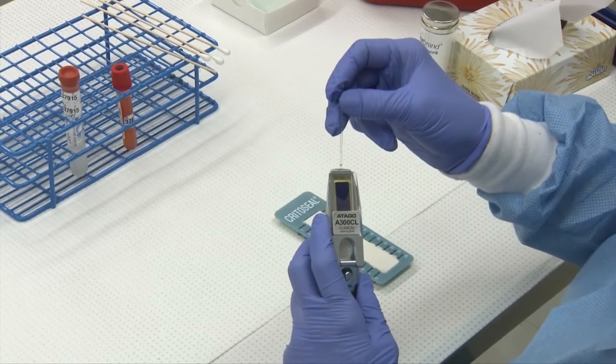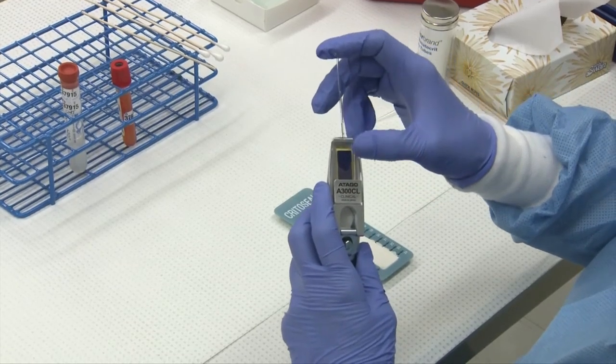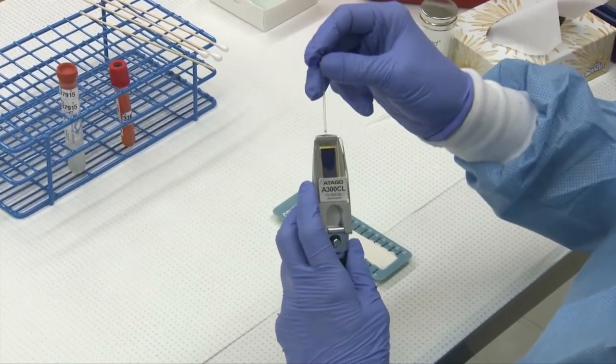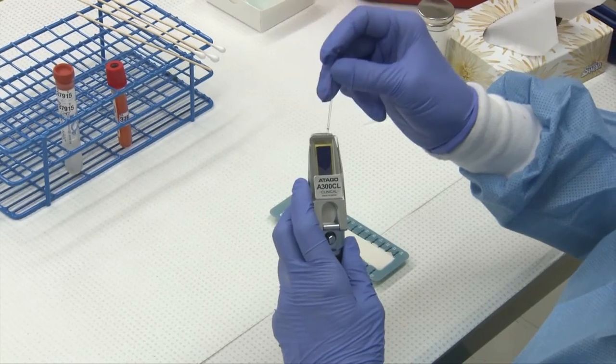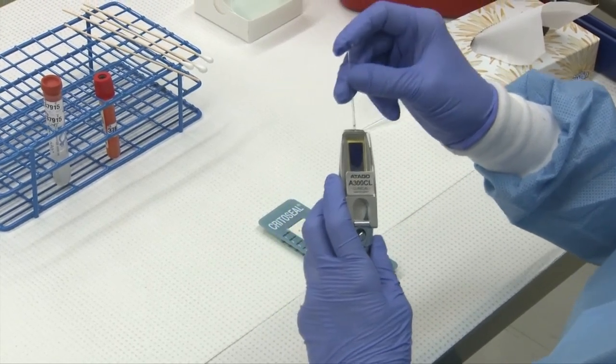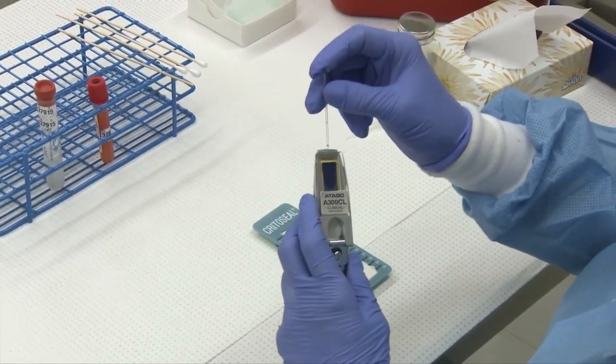You want to make sure you have enough sample to make a large dark area, otherwise you won't be able to read your results. Sometimes you might need to use 2 tubes of plasma or fluid, whatever the case may be.